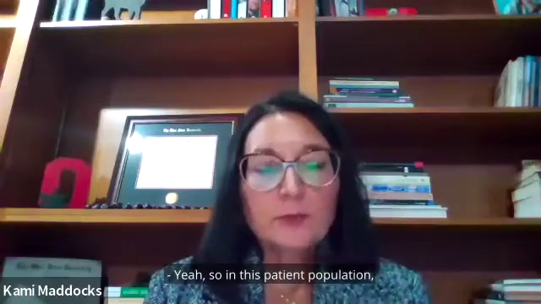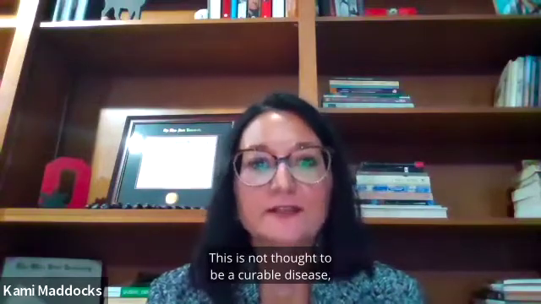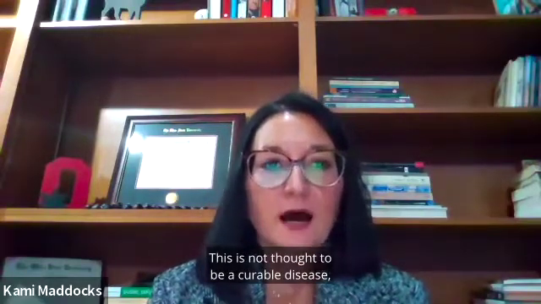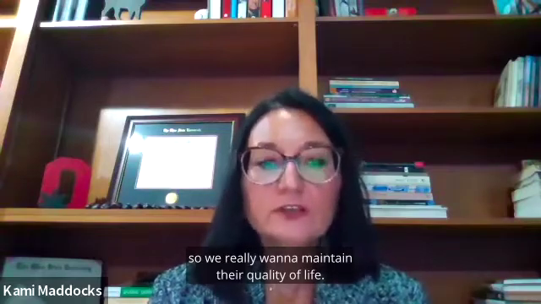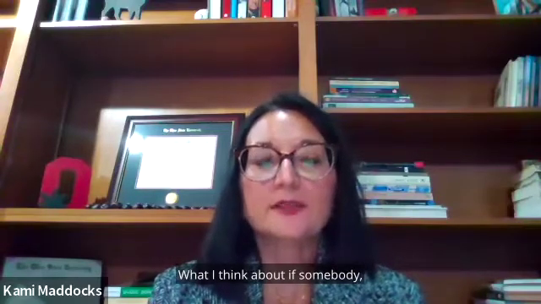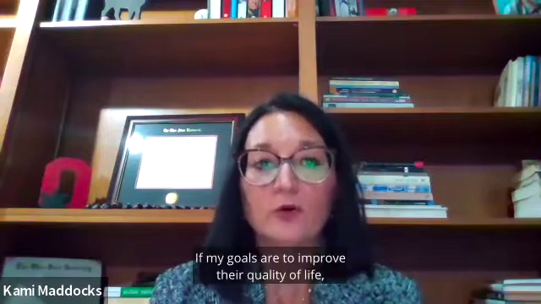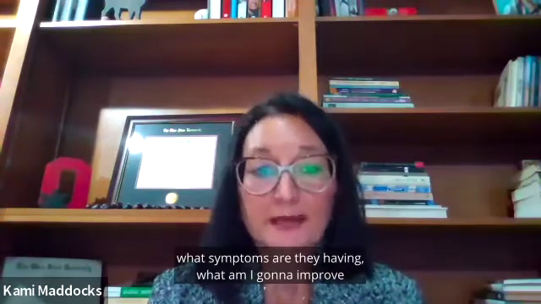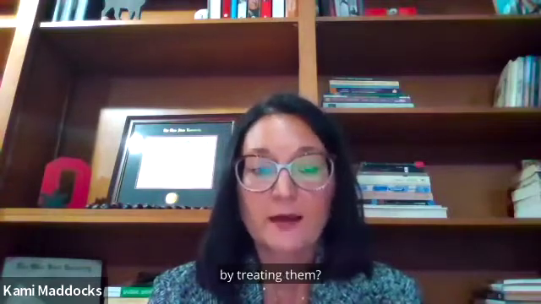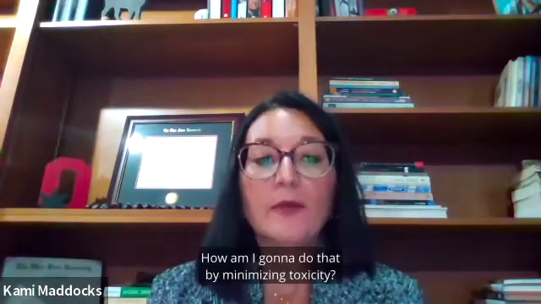Yeah, so in this patient population, and really in follicular lymphoma in general, we know that we're not going to cure the majority of patients. This is not thought to be a curable disease. So we really want to maintain their quality of life. So first of all, do they need treatment? And then what are my goals of treatment? If my goals are to improve their quality of life, what symptoms are they having? What am I going to improve by treating them? Their symptoms, their cytopenias. How am I going to do that?